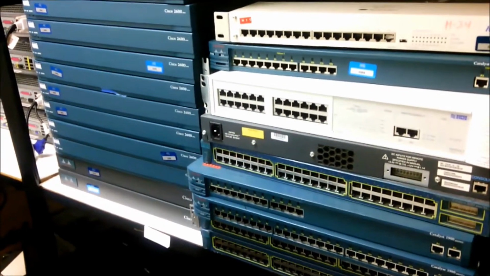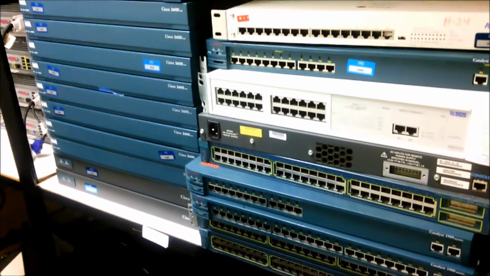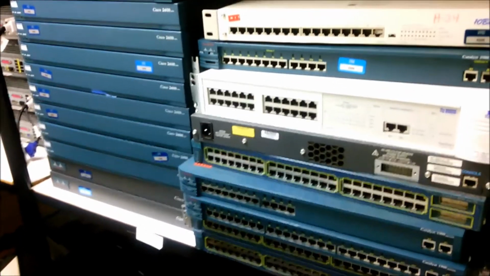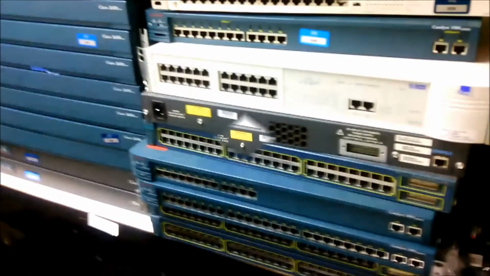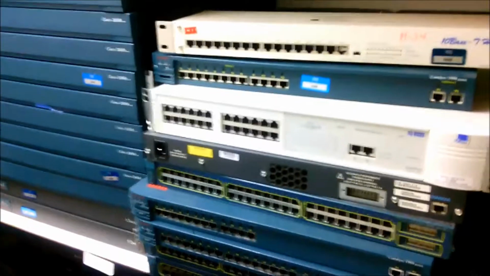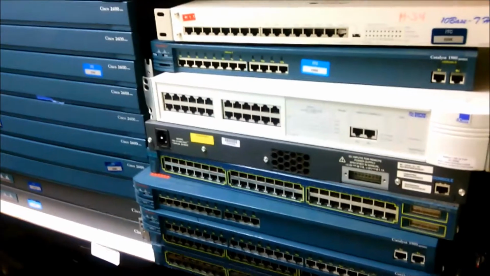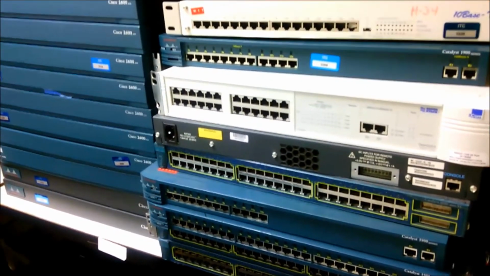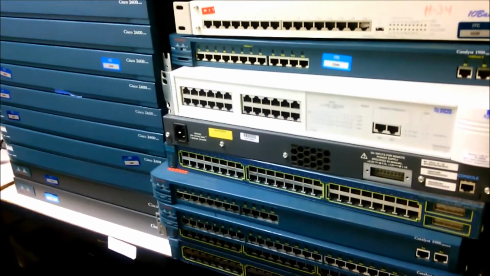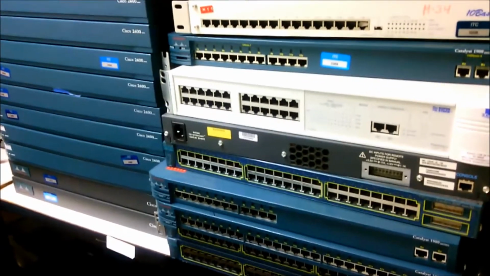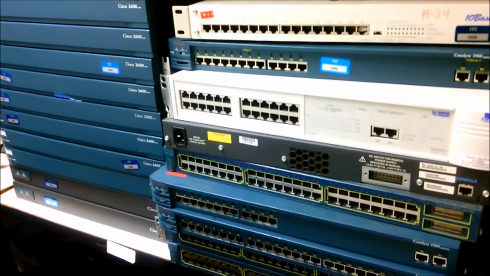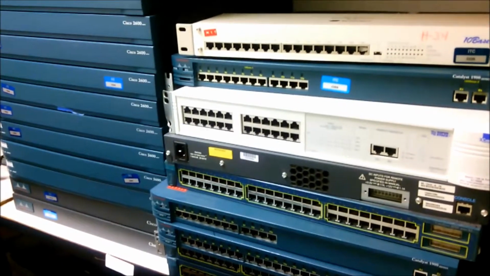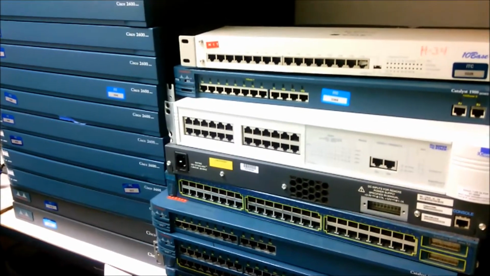So, let's talk about some networking equipment such as hubs, switches, and routers, as well as access points. Okay, so I am in a closet where there is some extra equipment: hubs, some switches, and some Cisco routers, and we're going to talk about what these network devices do as a whole. I am going to talk about what a hub does first.